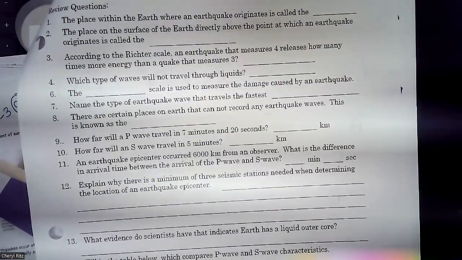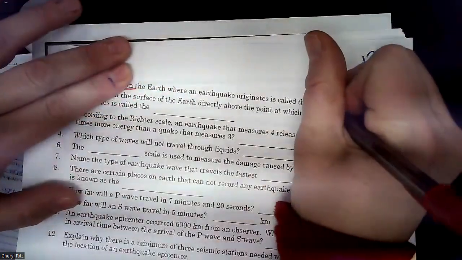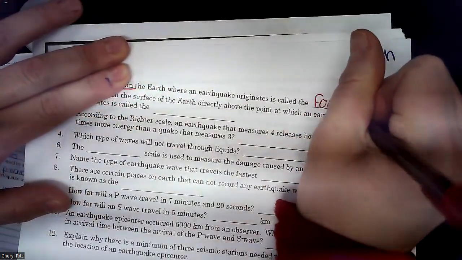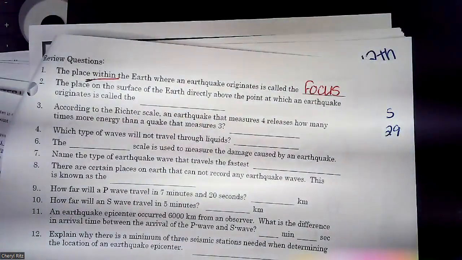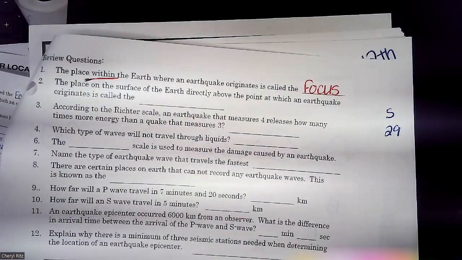All right, so this first one: a place within the earth where the earthquake originates. The key is within. What is that vocab word? That is the focus. I will tell you there are no questions on the test tomorrow where you need to know the definition of the word focus.